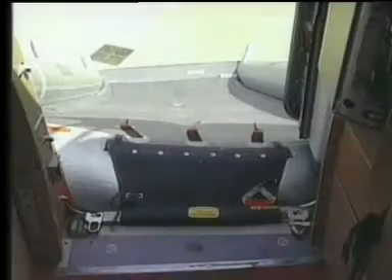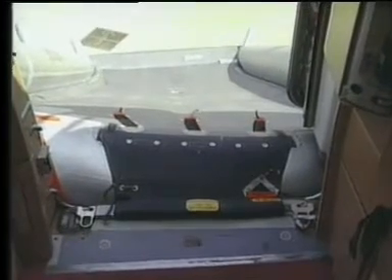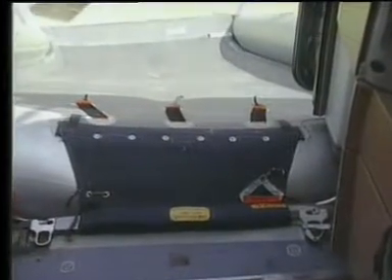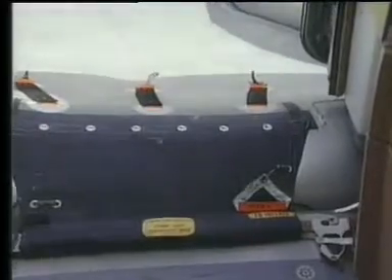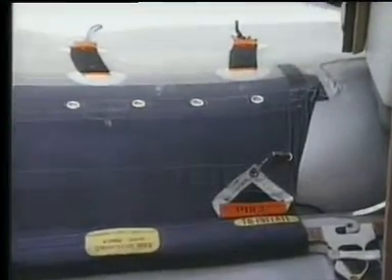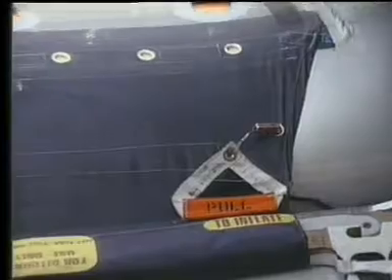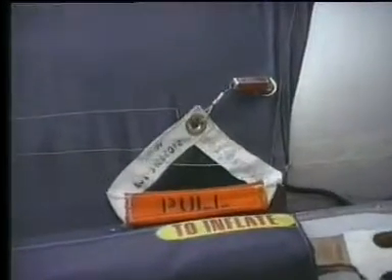Should the automatic inflation system fail, the slide raft must be inflated manually. For that, the red manual inflation handle, located on the right-hand side of the girt extension, must be pulled.